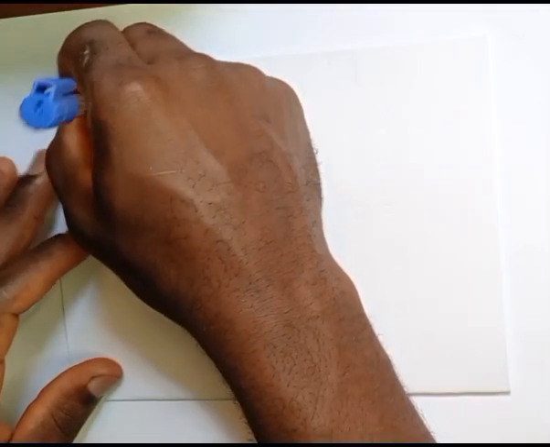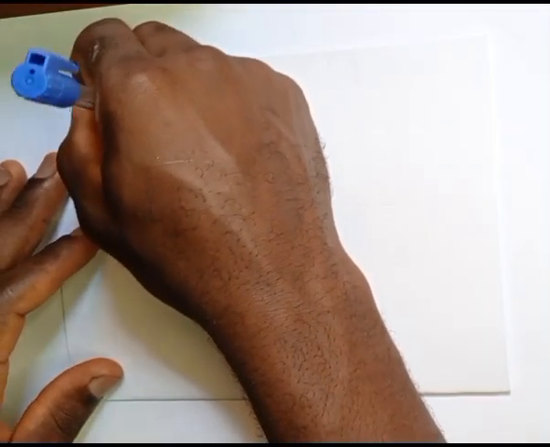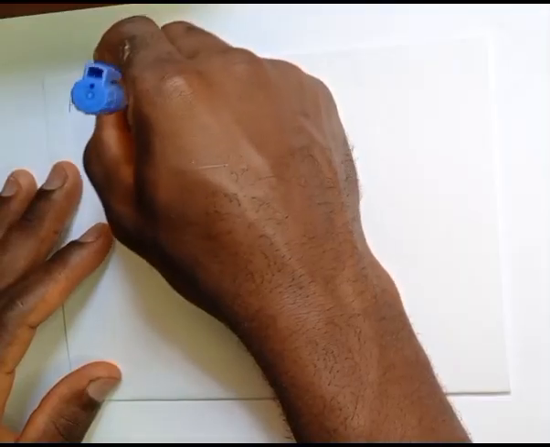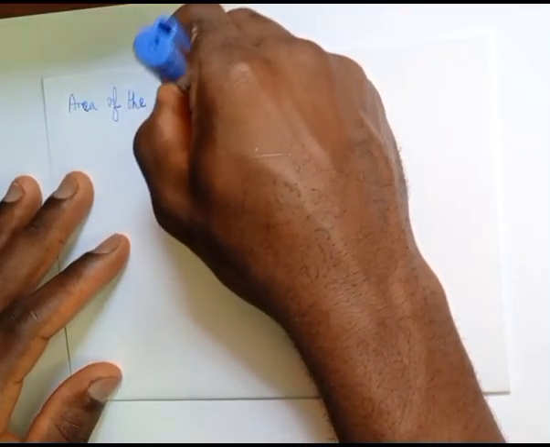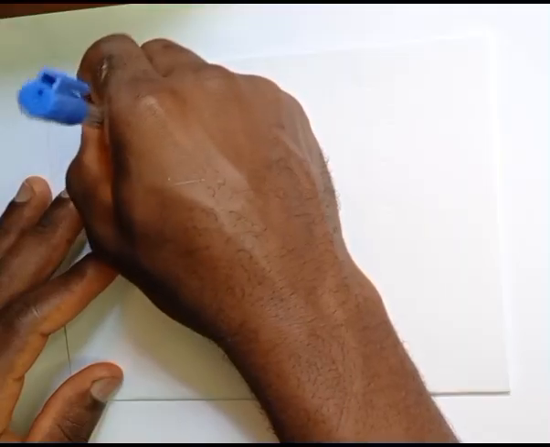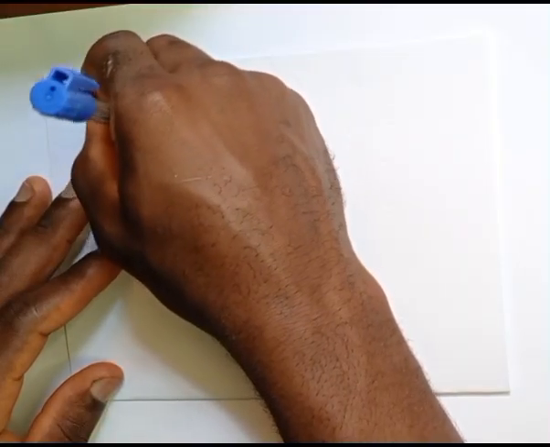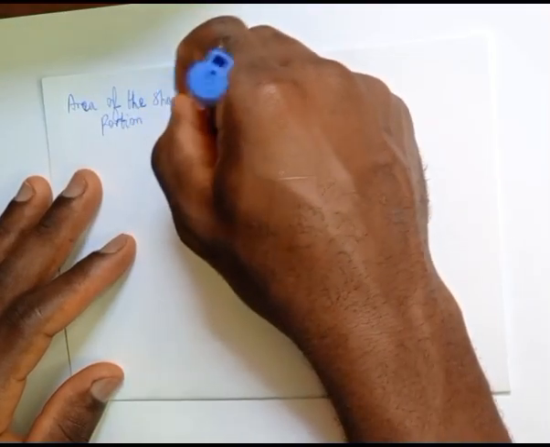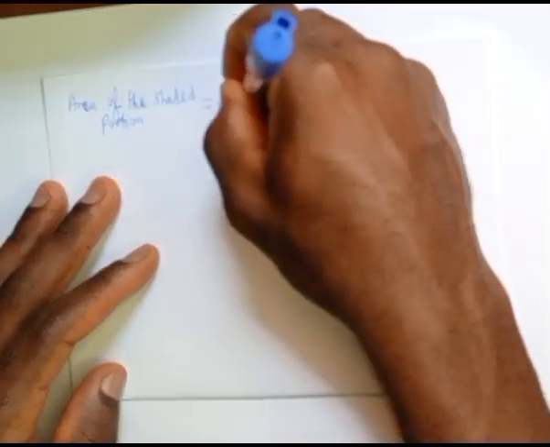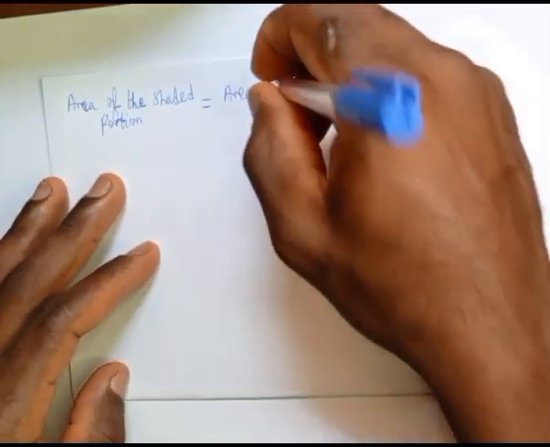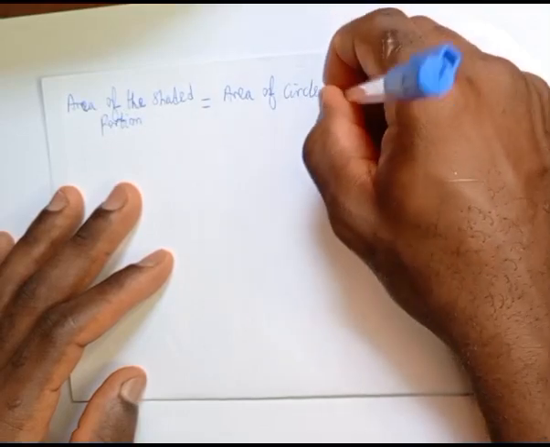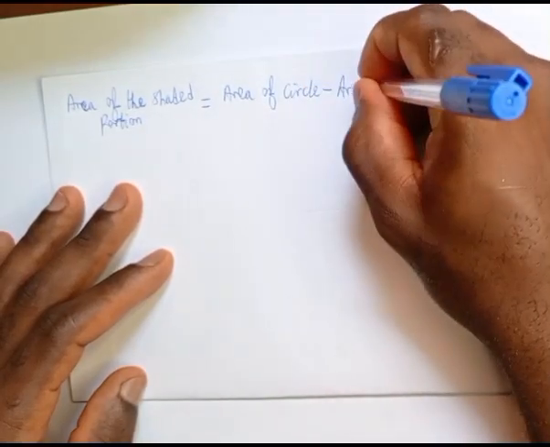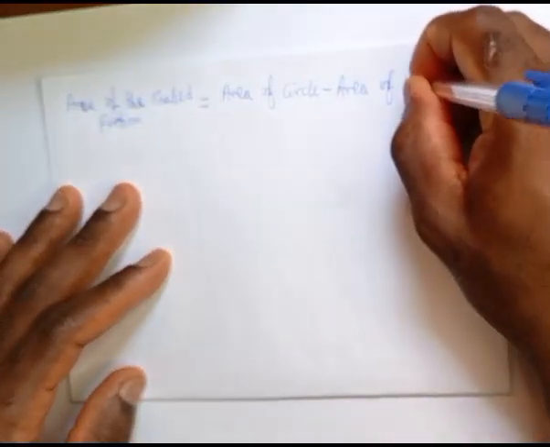Area of the shaded portion is simply equal to area of circle minus area of triangle.